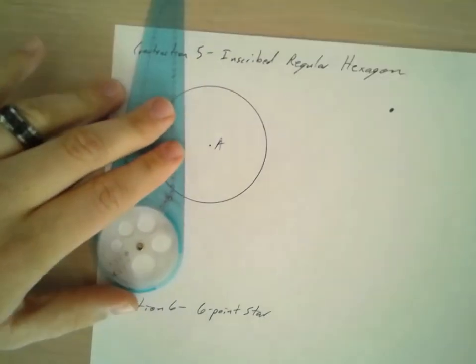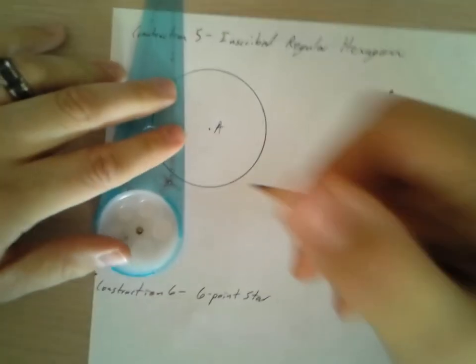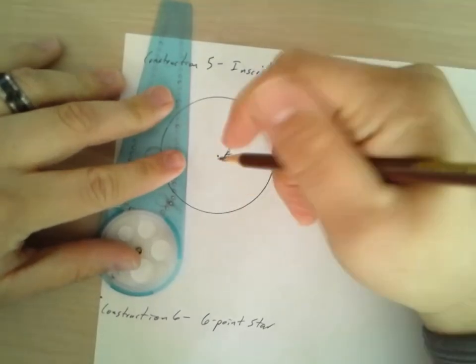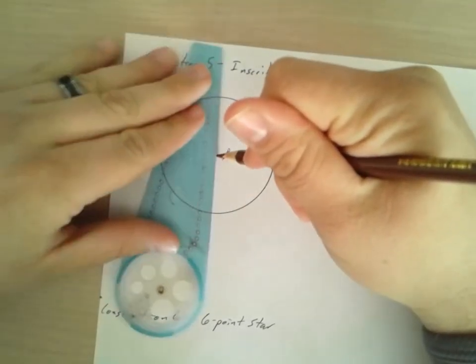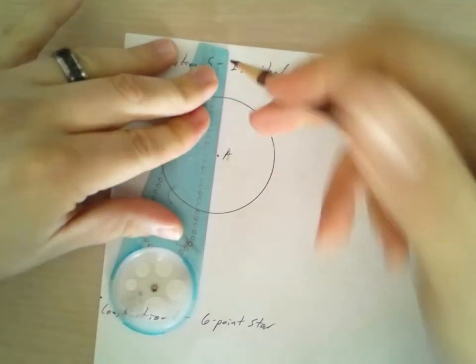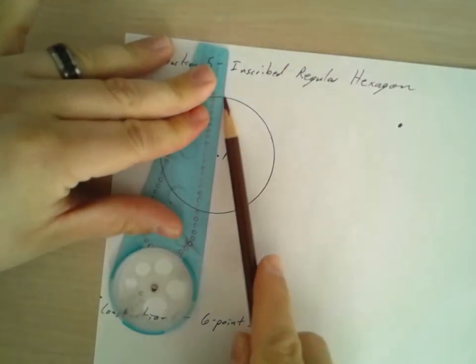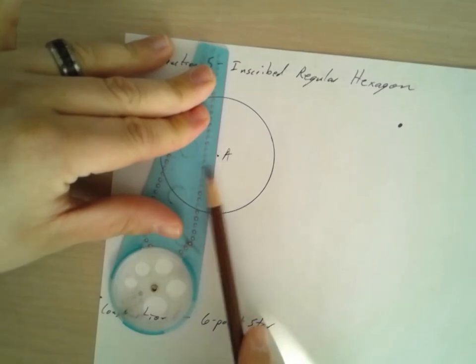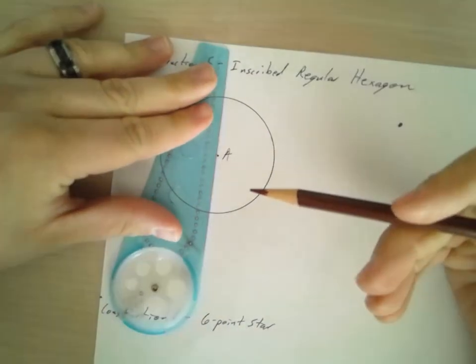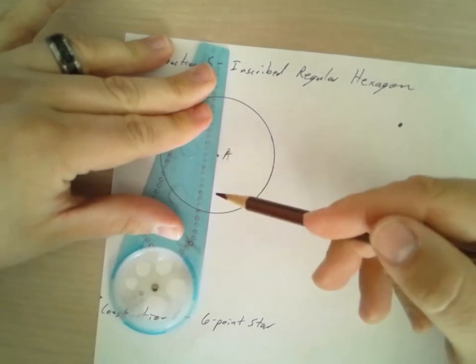Then, to do a diameter, I'm going to take my colored pencil, set it on that center, and then set the straight edge against it. The key thing here is notice that dot is not touching here. If I were to draw my line like that, it's going to be somewhat off to the side.